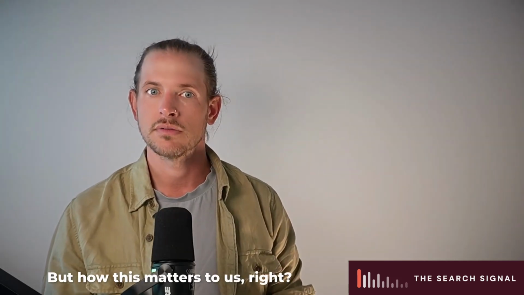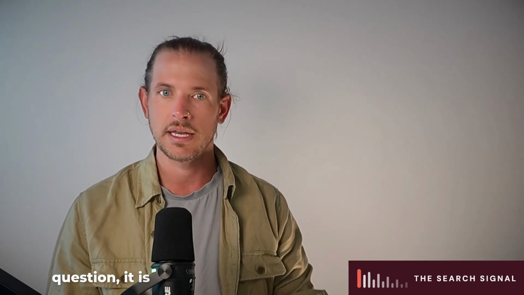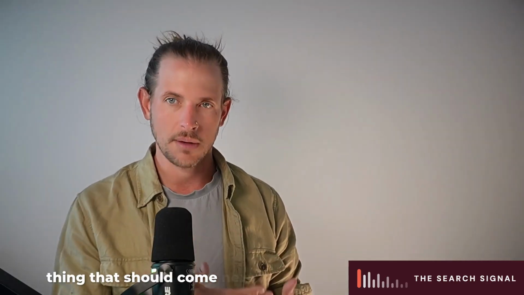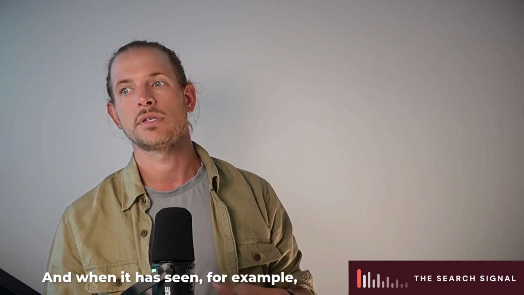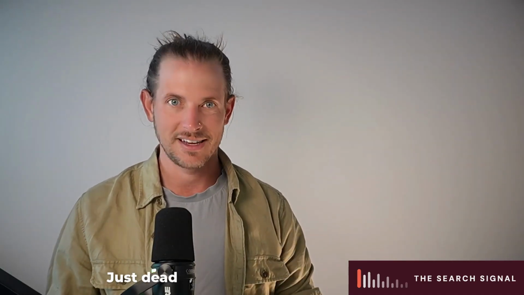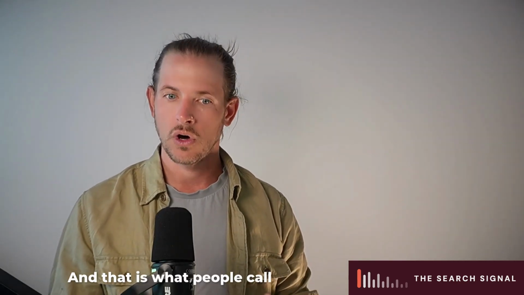But how this matters to us, right? A model that operates like this is never looking anything up at all. So when you're asking it a question, it is not opening up its brain and pulling out a factual answer. It's just predicting word by word the most likely thing that should come next after your question. And when it has seen, for example, a topic discussed all over the internet, the most likely next words happen to be true, and it looks like it knows the answer. But when it has not, it still produces the most likely sounding next words. And those can often be confidently and completely fluently wrong, just dead wrong. And that is what people call hallucination.